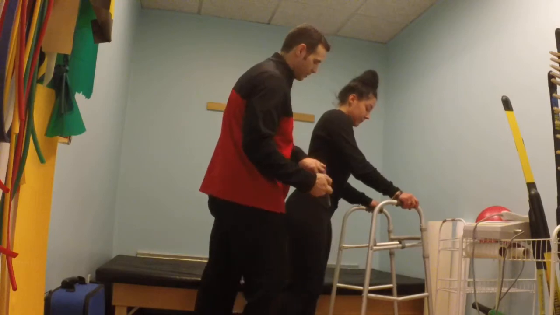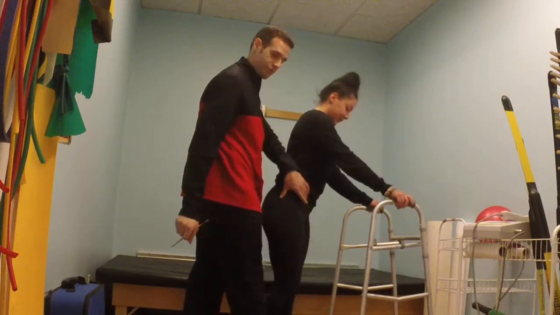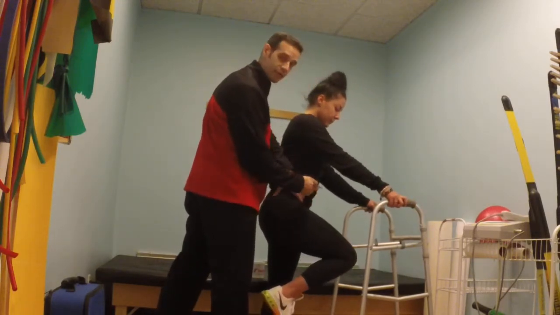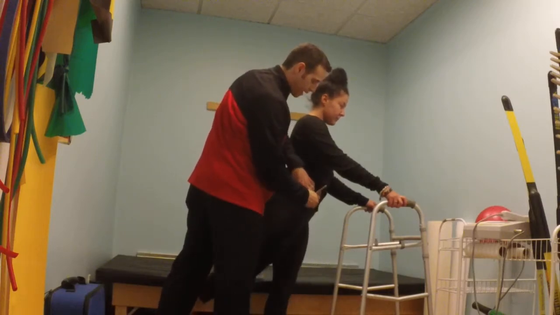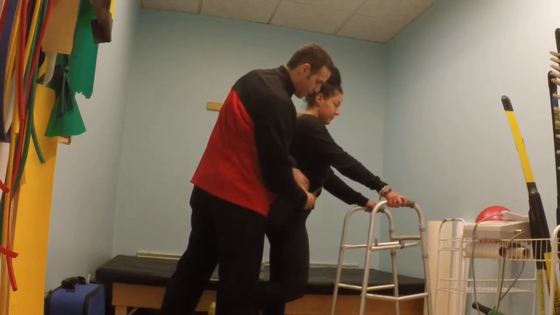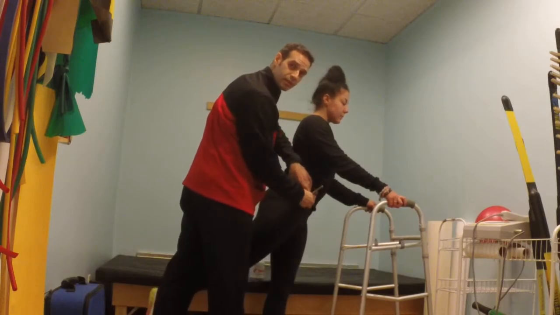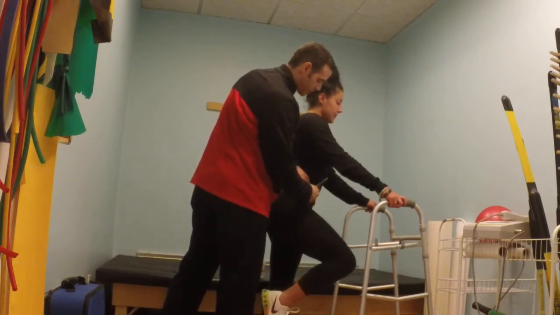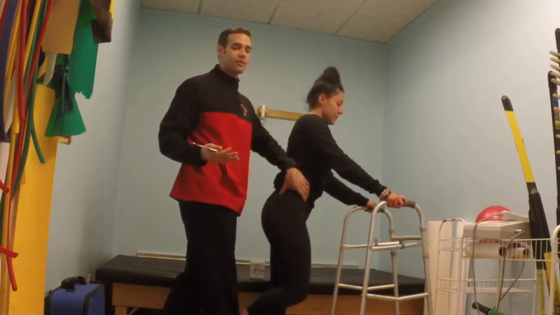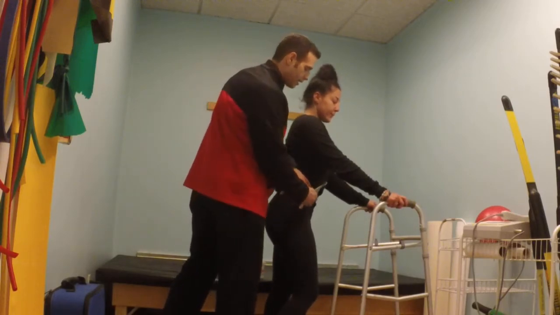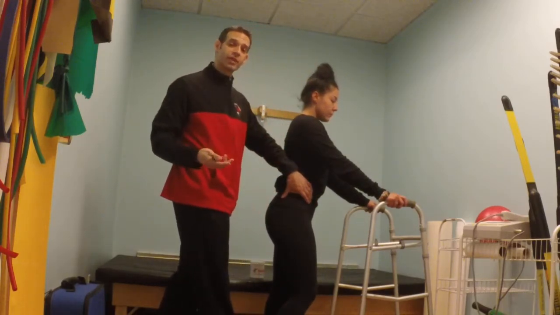Now, we can do this in a couple of different ways. We can treat through that sacroiliac joint and the hip flexor by getting a depth of penetration with our fingers and then using the instrument to just kind of follow the depth of the fingers. For treating the anterior fascia associated with the hip flexor.